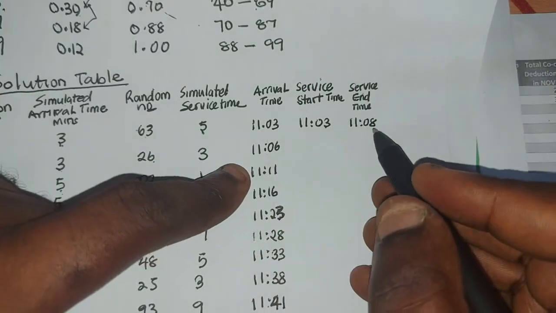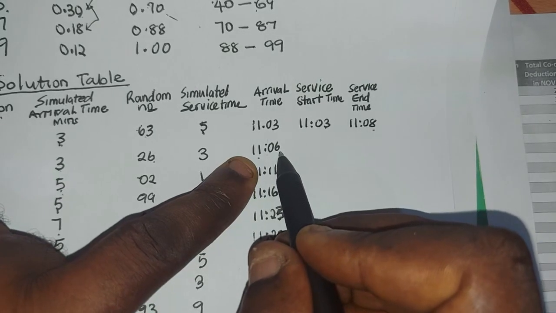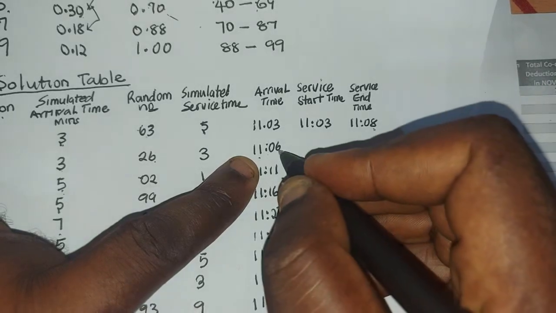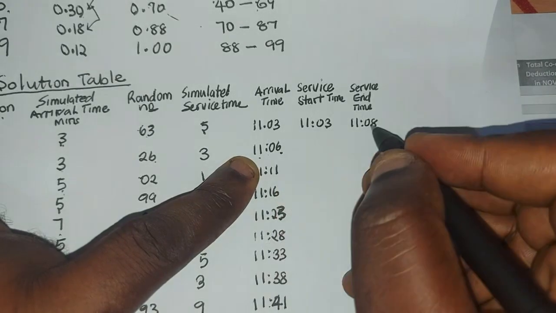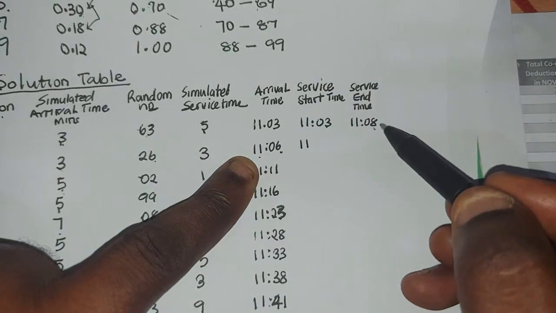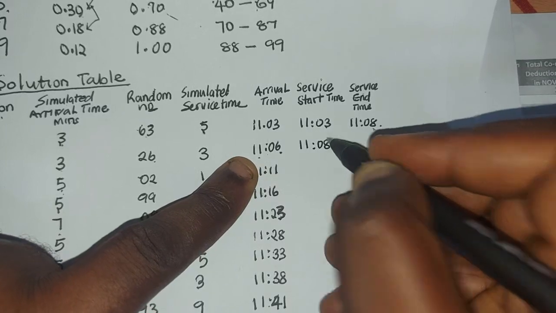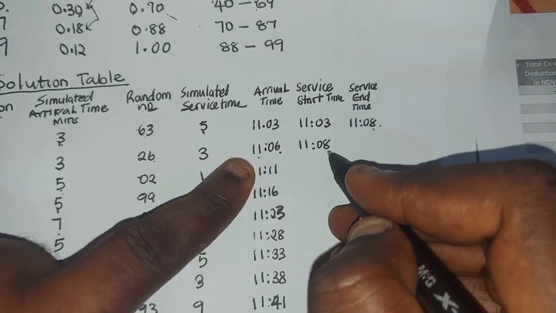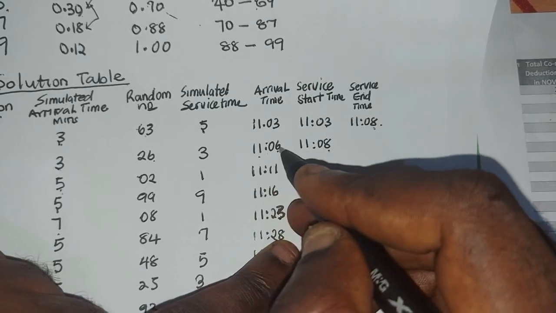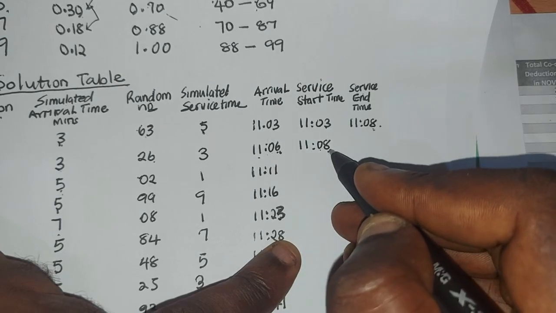Before this 11:08, a customer has already arrived. He has arrived earlier, but the service will start when the first customer ends, which is 11:08. So the second customer will start 11:08, not when he arrives. Though he arrives 11:06, the service starts 11:08.